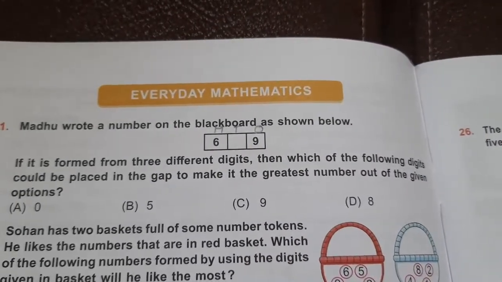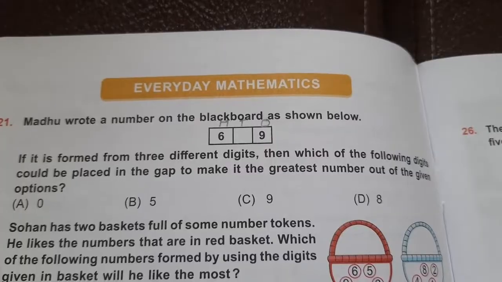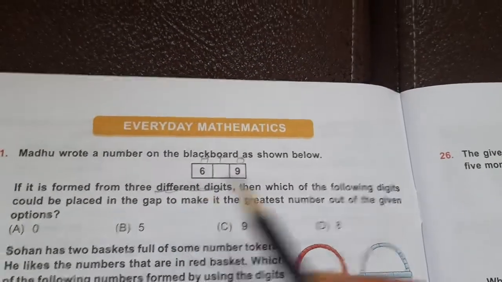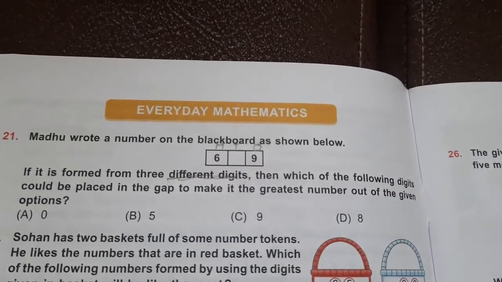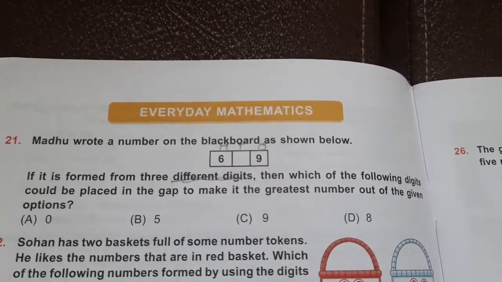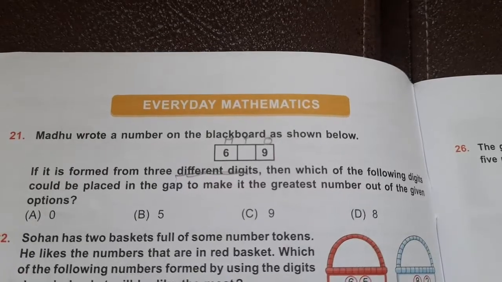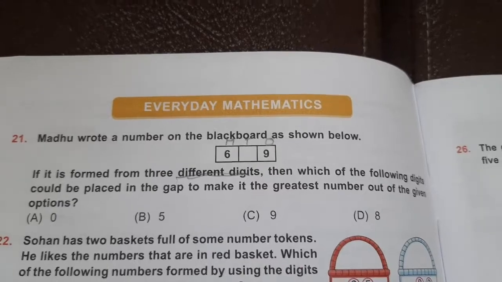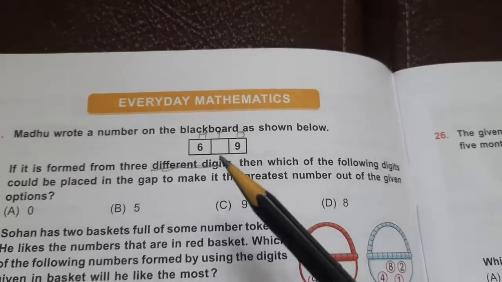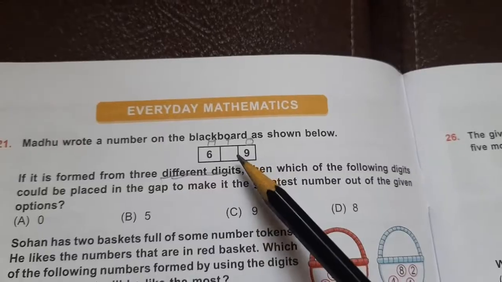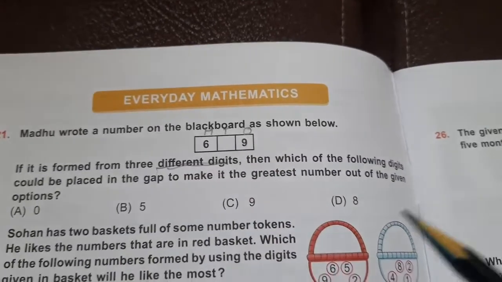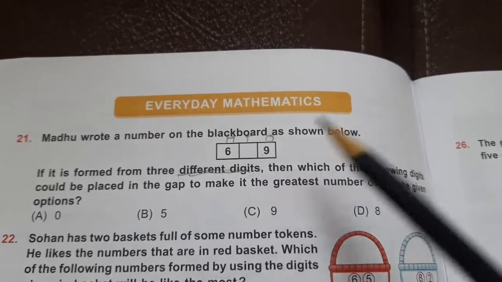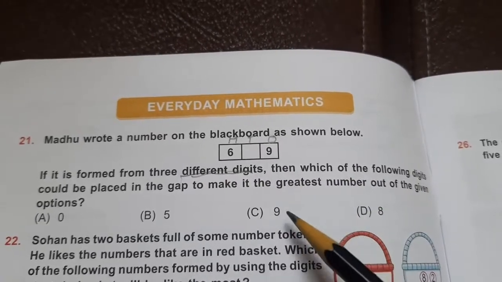If it is formed from 3 different digits, so all the digits are going to be different, then which of the following digits could be placed in the gap to make the greatest number out of the given options? You have to put the greatest digit at the tens place to make this the greatest. So amongst all the options, you should first choose the greatest, which is 9.